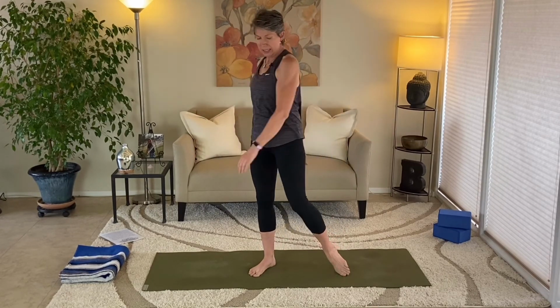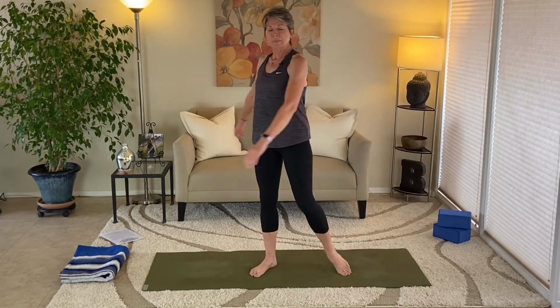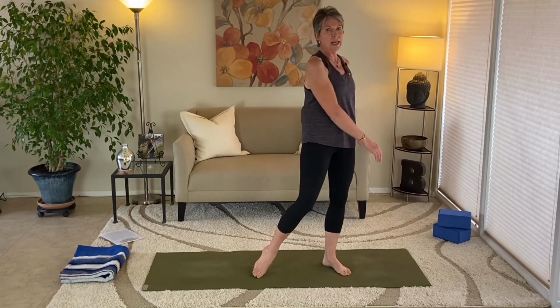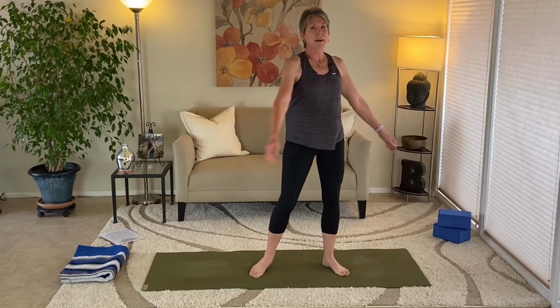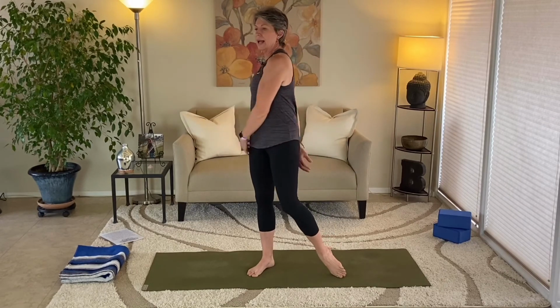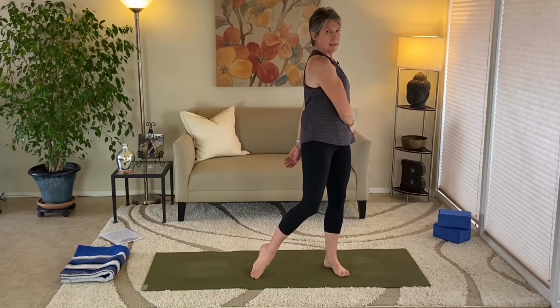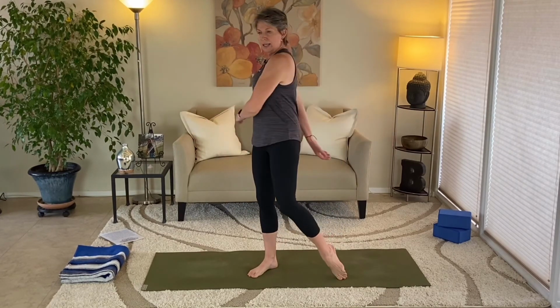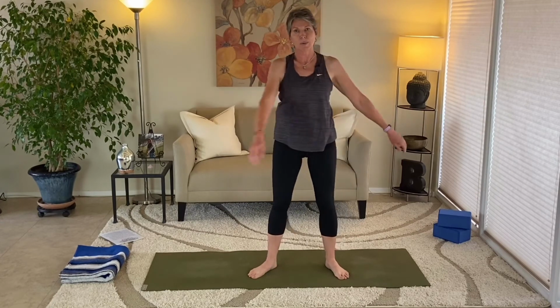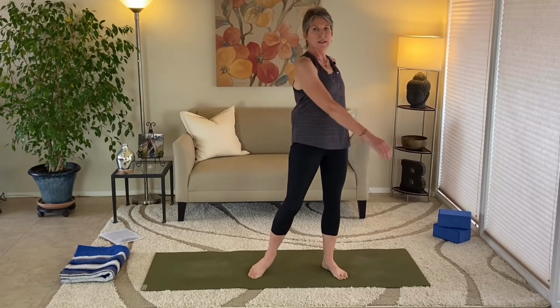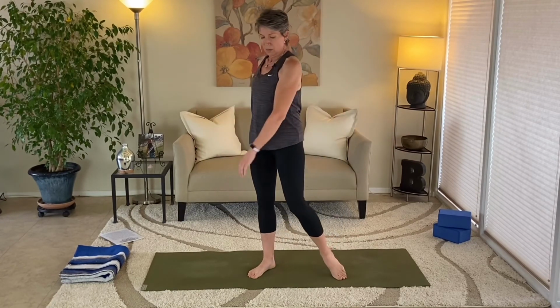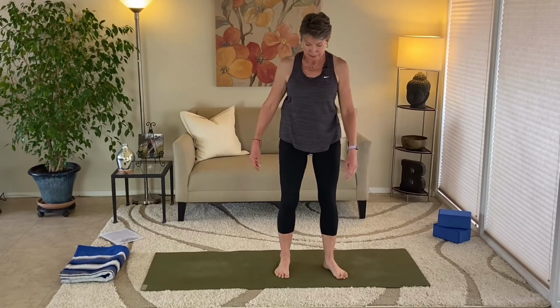Let that opposite heel lift. Good. Let the belly pull in and up. Arms floppy, shoulders relaxed. Just letting everything settle down. Smooth out. Letting everything let go and liberate. Move where it needs to move. Good. Bring everything back to center.